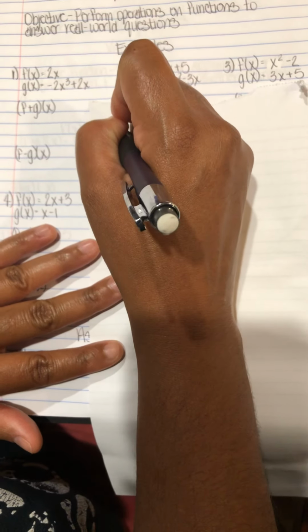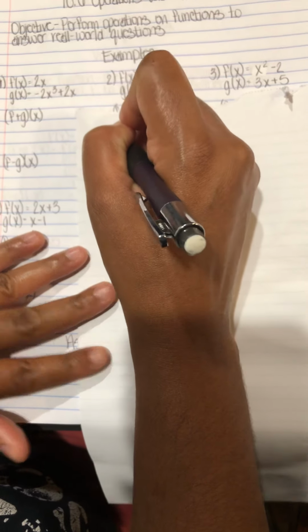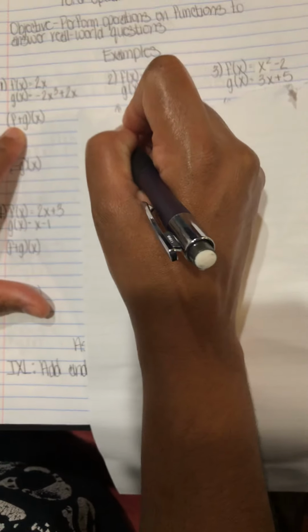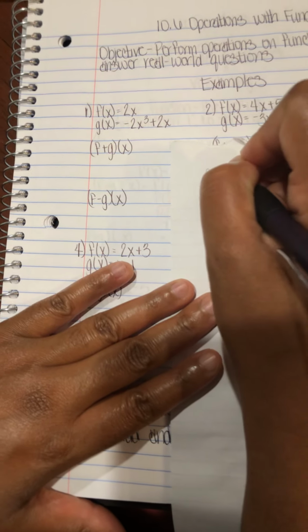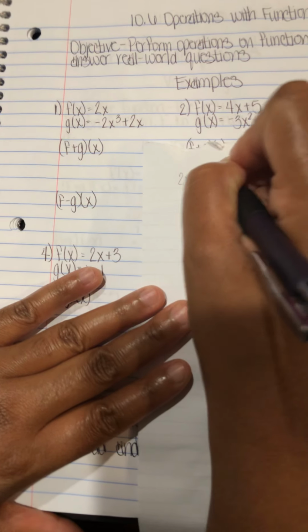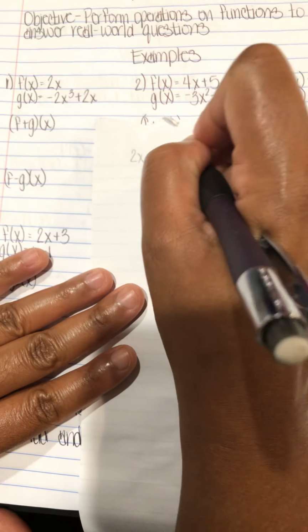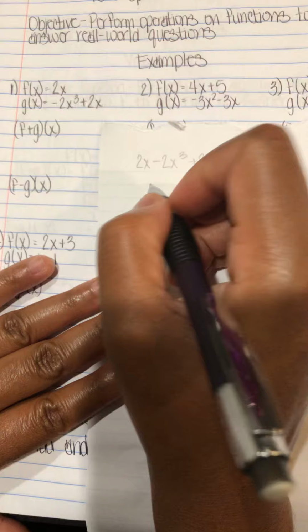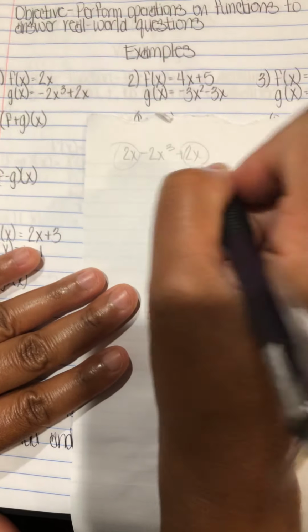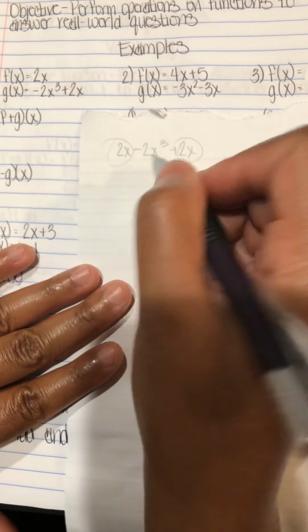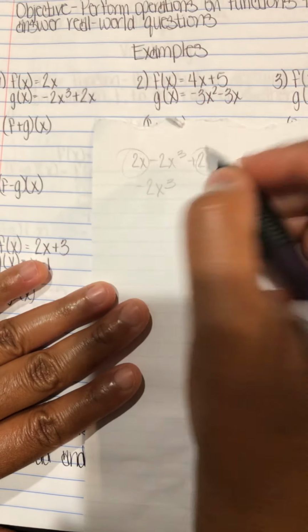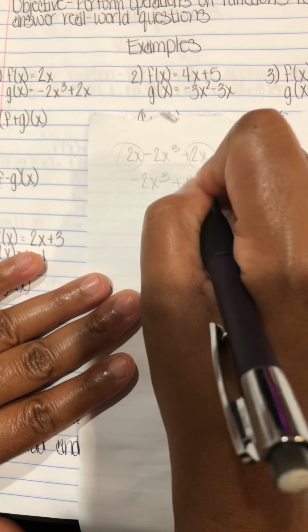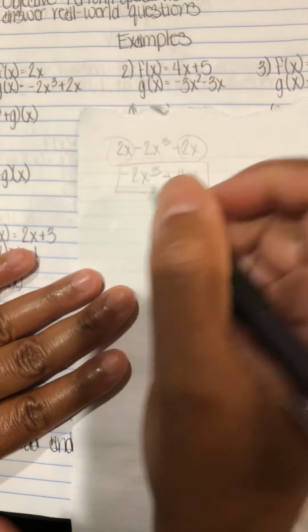So here I have 2x. Remember, if it says plus, technically you're keeping everything in the second one the same. So it's going to be negative 2x to the third power plus 2x. You want to put your like terms together. If you don't have a like term, remember it stays out. 2 plus 2 gives you 4x, and this is your answer.